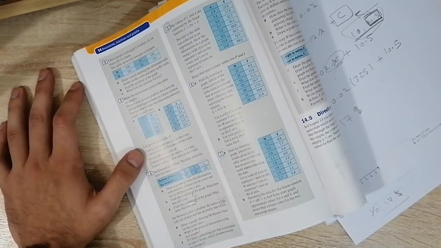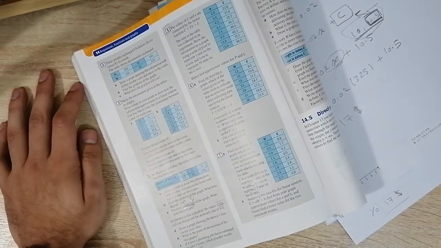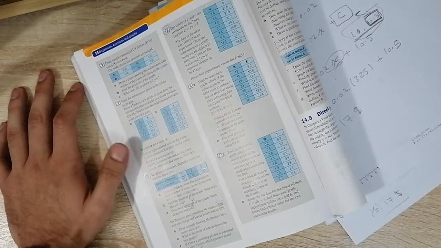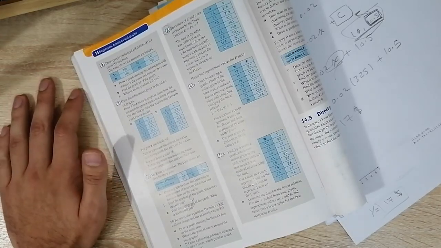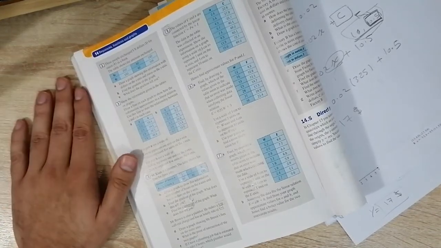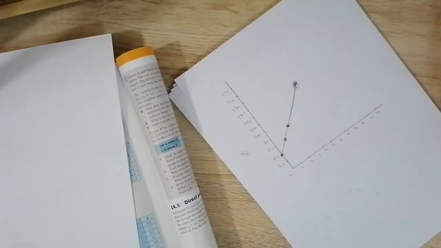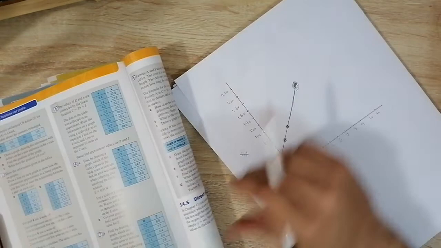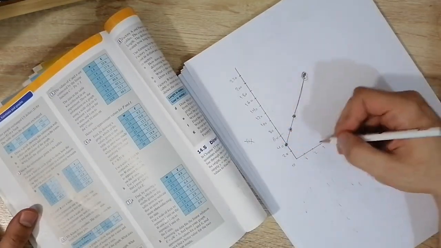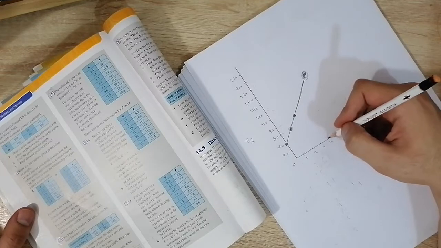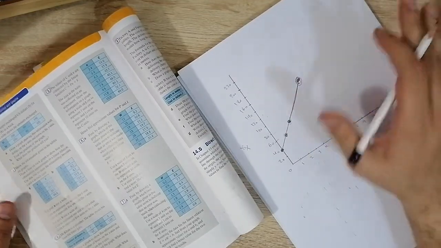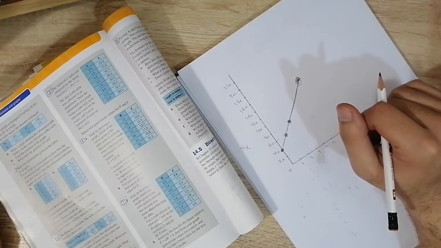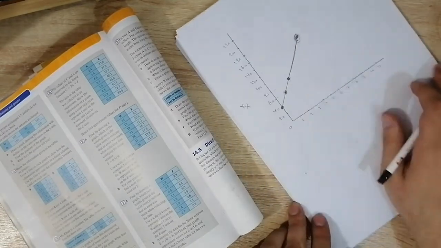So the first question is, draw a graph to show this information with number of hours on the x-axis and fee in dollars on the y-axis. Okay, so I'm going to prepare the graph right now and I'll come back to you. Okay guys, so this is the graph. It's ready now. This is the first question, A. Question B: find the gradient of the graph. What does this tell you?